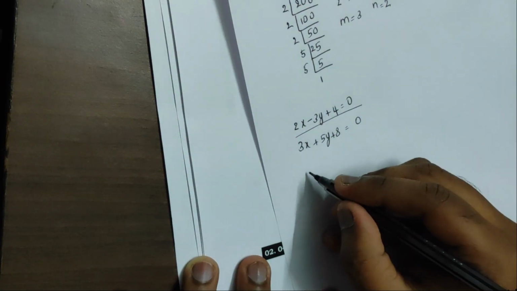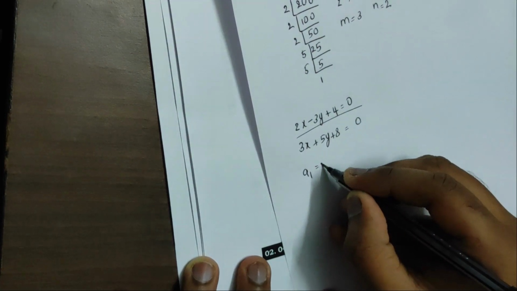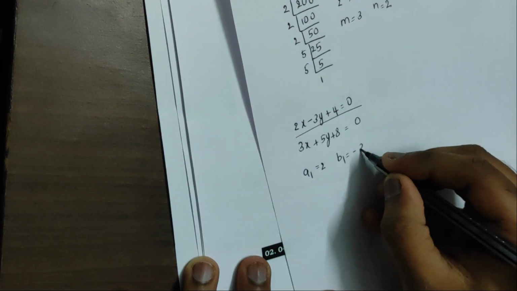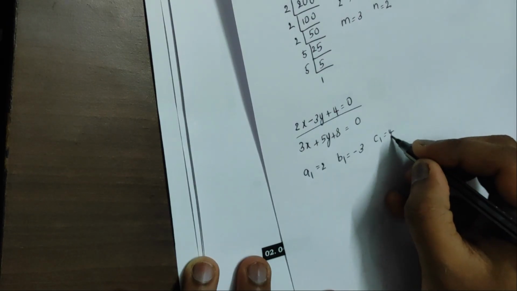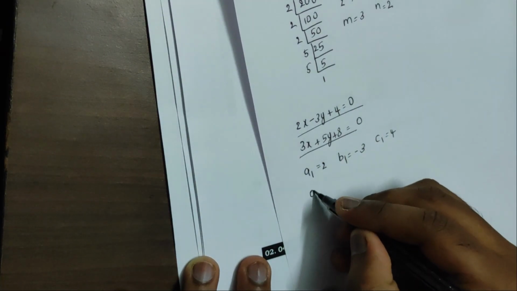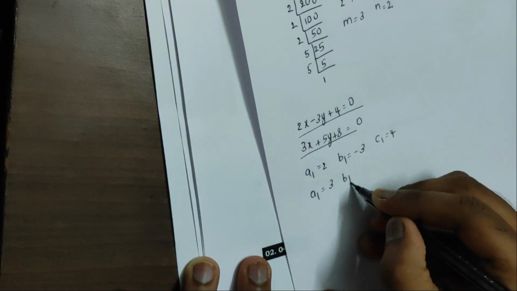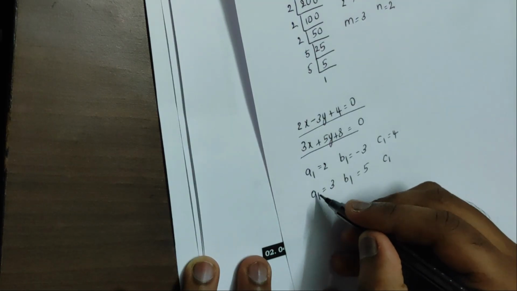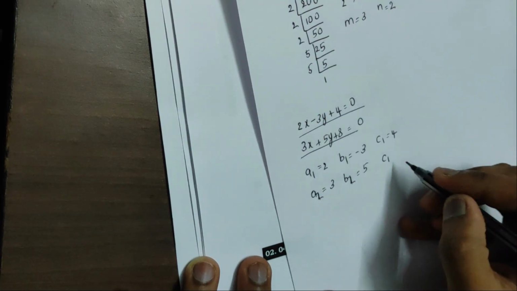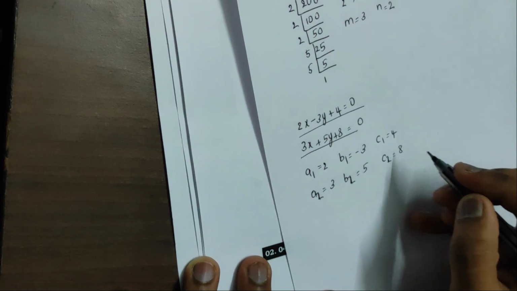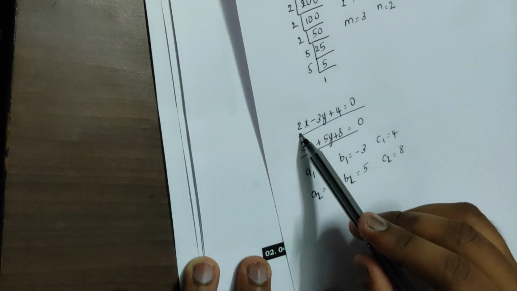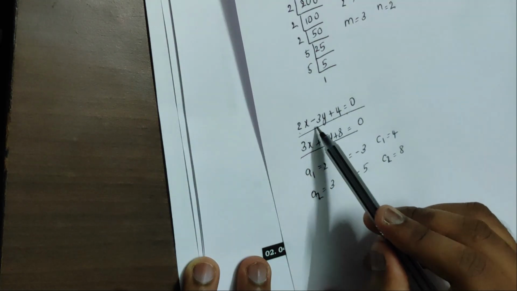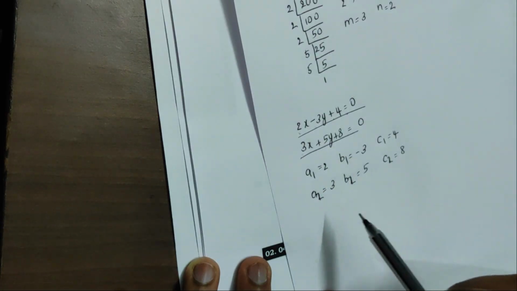From the first equation we will find a1. a1 is 2, b1 is minus 3 and c1 is equal to 4. From the second equation a2 is 3, b2 is 5, c2 is 8. The general form is ax plus by plus c; instead of that we write a1, b1, c1 and a2, b2, c2.